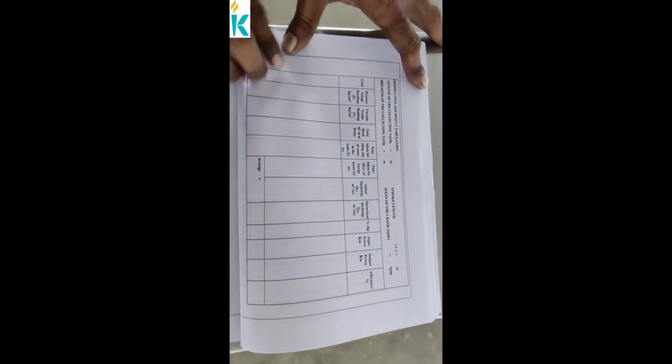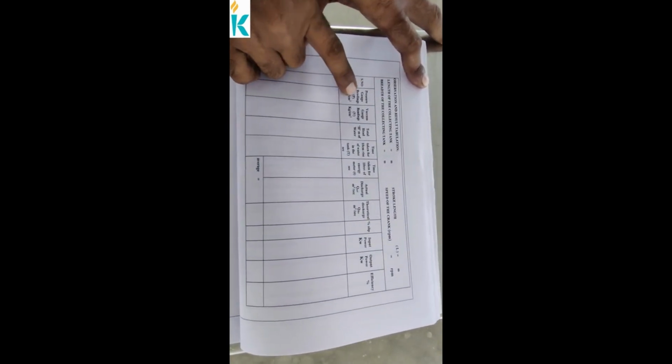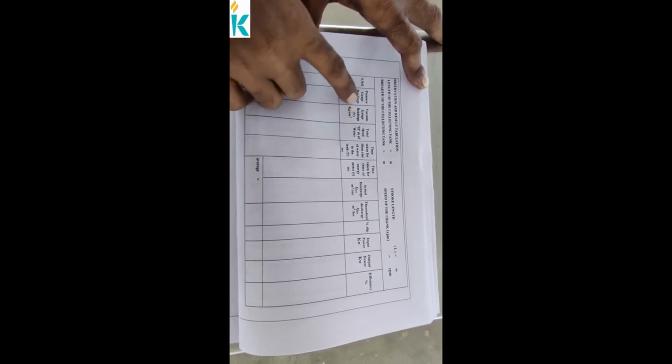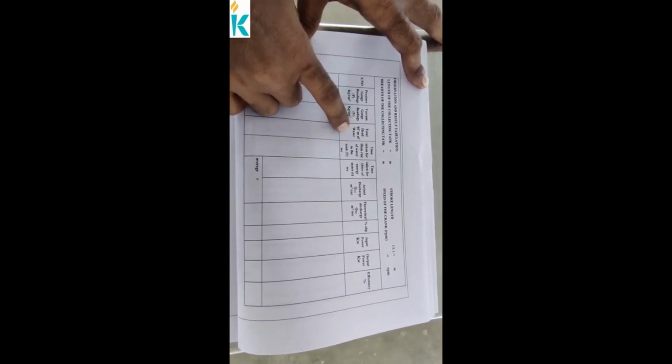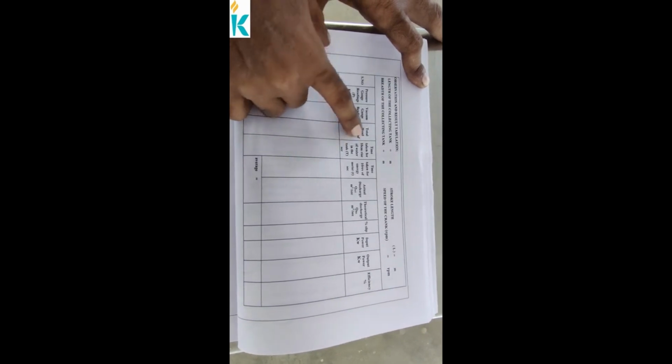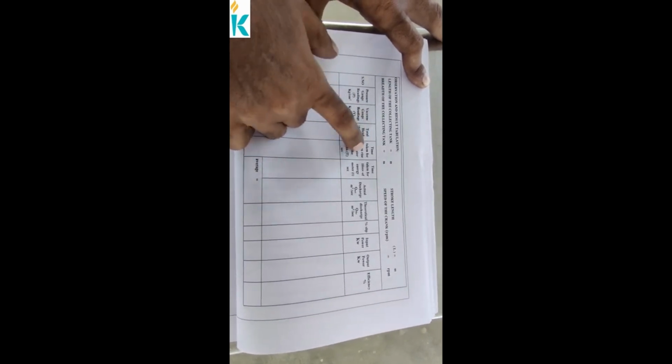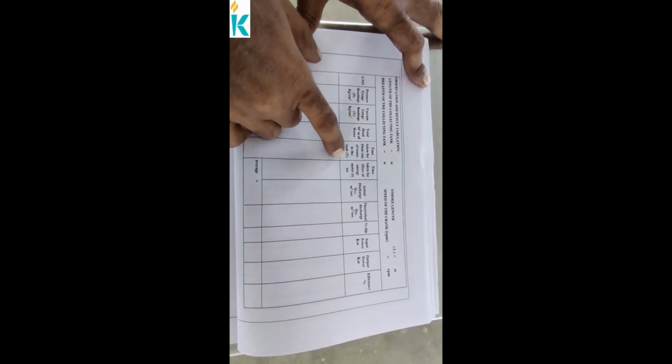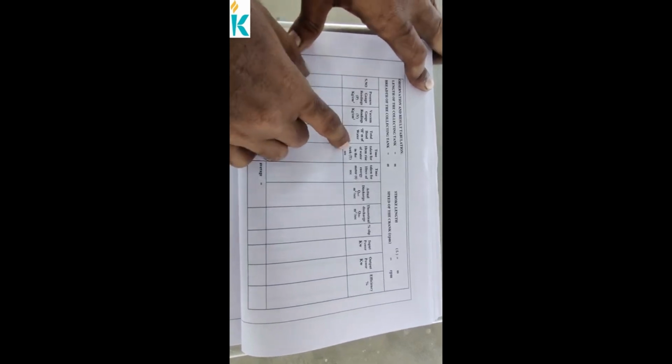Next, the serial number, the pressure gauge reading, and the vacuum gauge reading or suction pipe reading. The total head of the water is obtained by adding the pressure gauge value and the vacuum gauge value. Next, the time taken for a 10 centimeter rise of water in the collecting tank or storage tank.